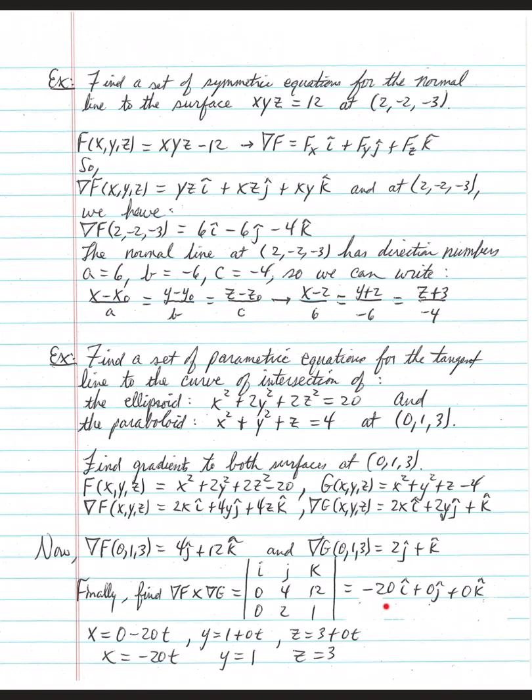Okay, now let's take these. These are direction numbers, A, B, and C. The point given is your x sub 0, y sub 0, and z sub 0. So use them in combination. X will be 0 minus 20t. Y will be 1 plus 0t. And z will be 3 plus 0t. We get negative 20t, 1, and 3, and those are your parametric equations.